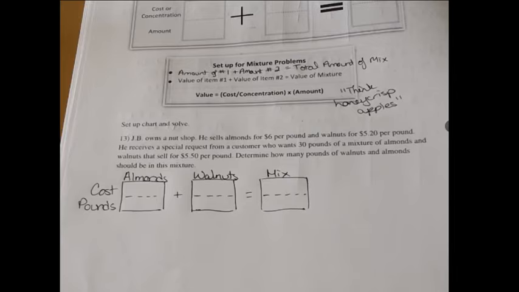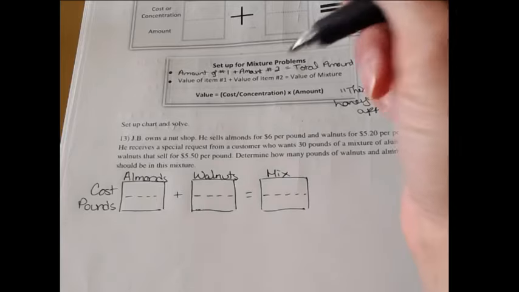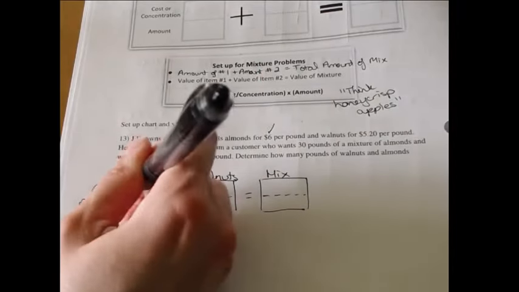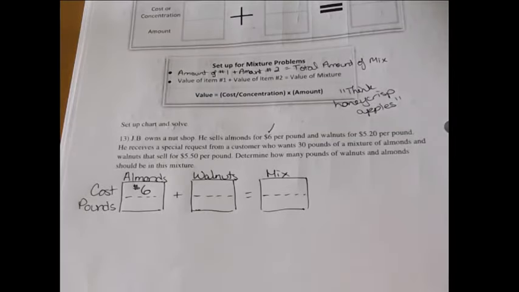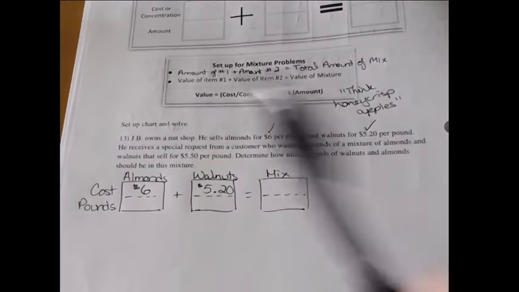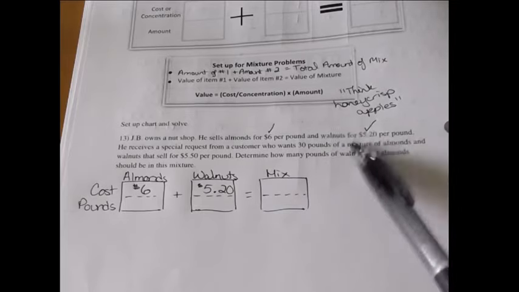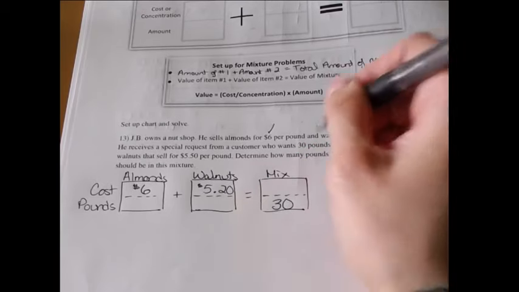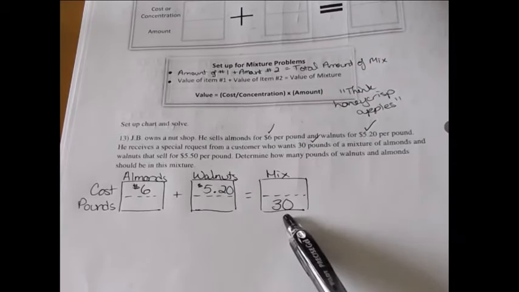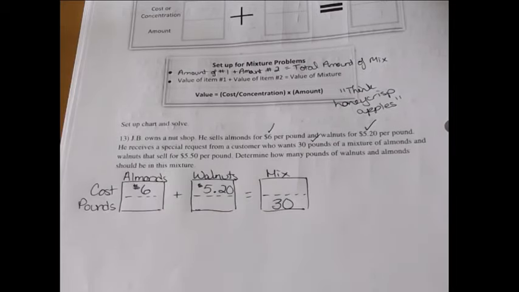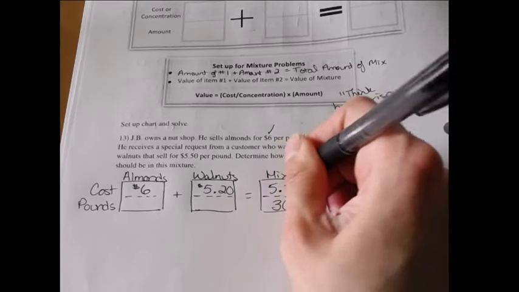Now let's put things where they belong. We don't want to overthink this. He sells almonds for $6 per pound. Okay. $6 per pound. And walnuts for $5.20 per pound. Okay. He receives a special request from a customer who wants 30 pounds of a mixture of the two. Okay. 30 pounds of the mix. You see where I placed it? And 30 pounds of a mixture of almonds and walnuts that sell for $5.50 per pound. Okay, no big deal.